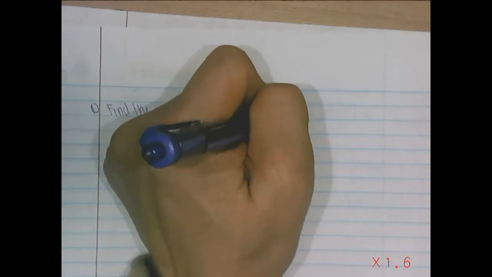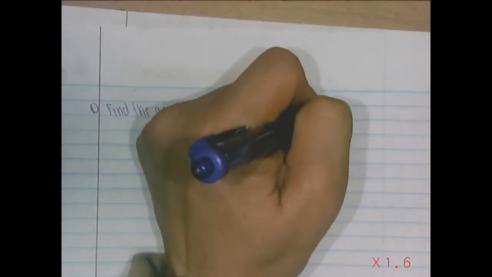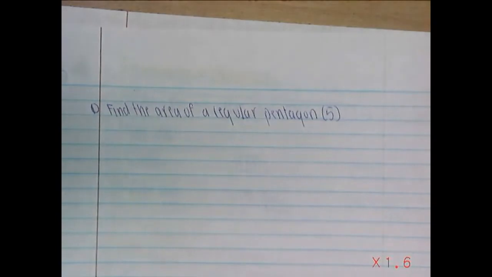Okay, so moving back to finding the apothem using trig ratios, let's say we have this example right here, and you needed to find the area of a regular pentagon. That has 5 sides, with a side length of 6.